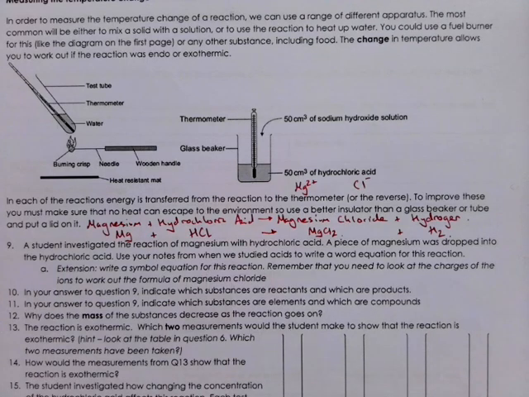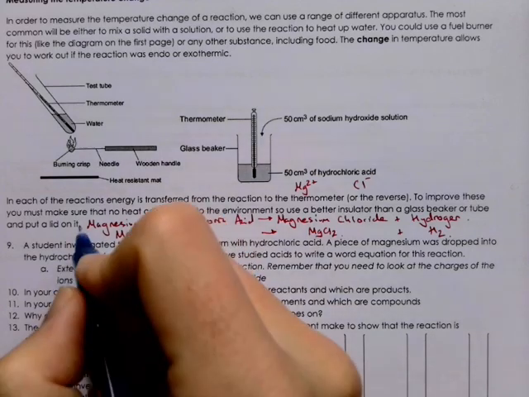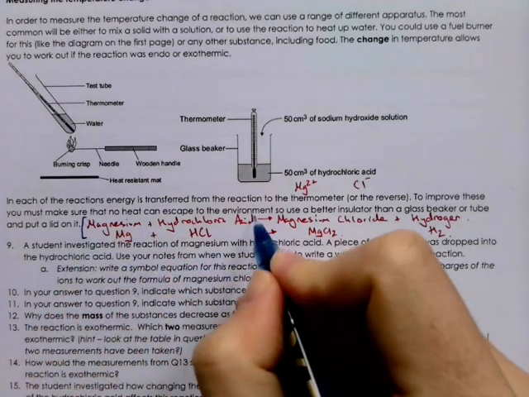In your answer to question 9, indicate which substances are reactants and which are products. Okay, so we should have these guys over here. These are the reactants.